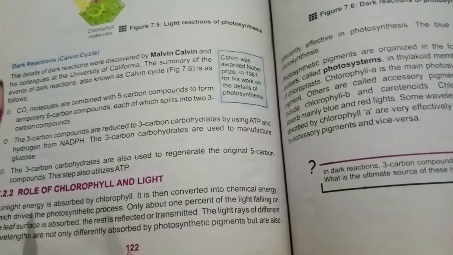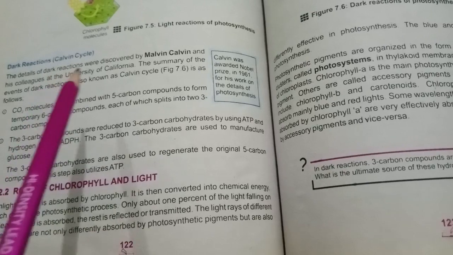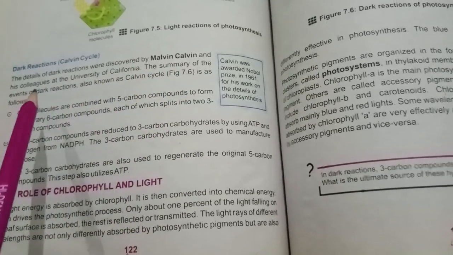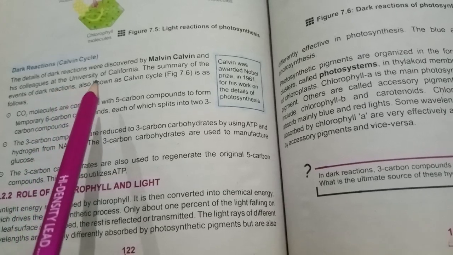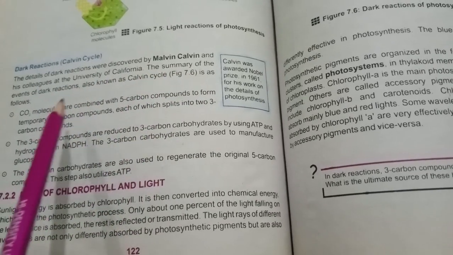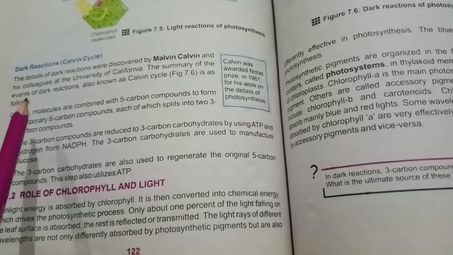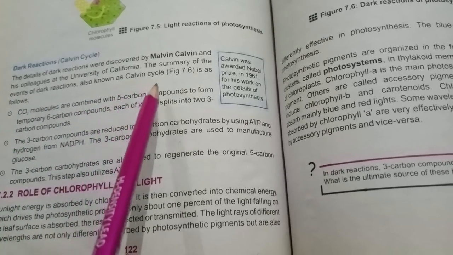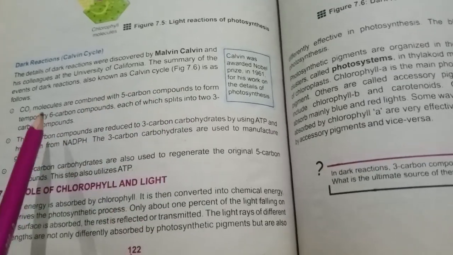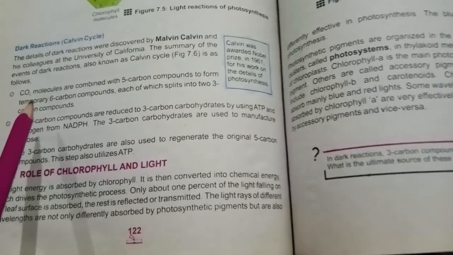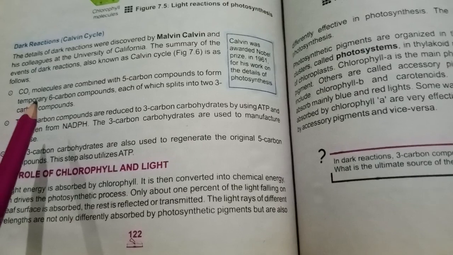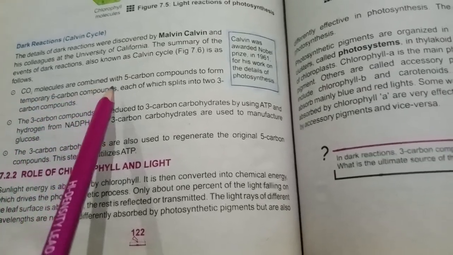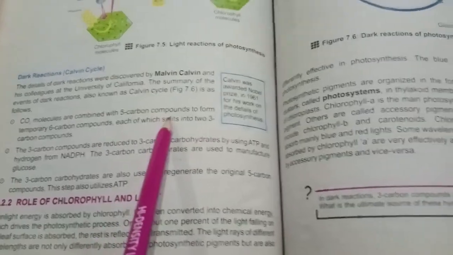As we studied, the details of the dark reactions were discovered by Melvin Calvin and his colleagues at the University of California. The summary of these events of the dark reaction, also known as the Calvin cycle, is as follows. The important steps of the dark reaction. First of all, carbon dioxide molecules are combined with the five carbon compounds.